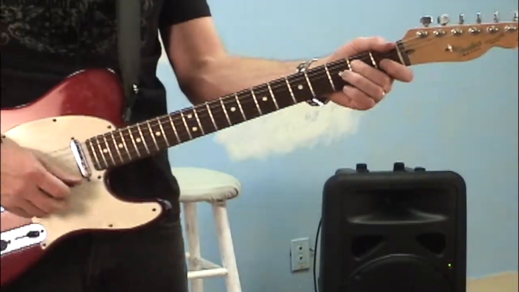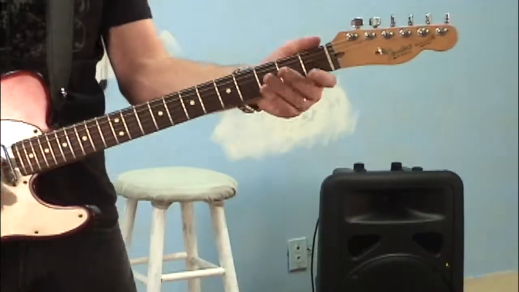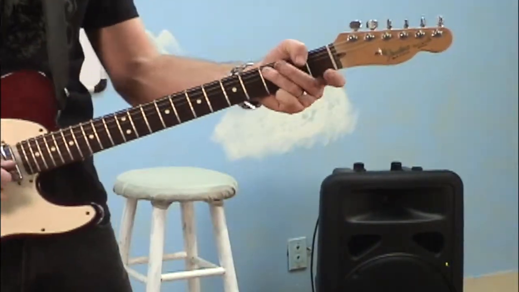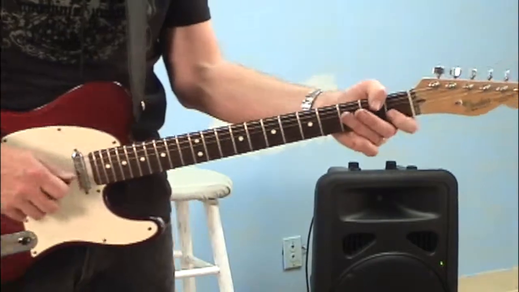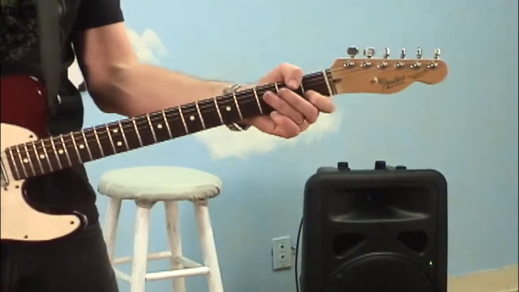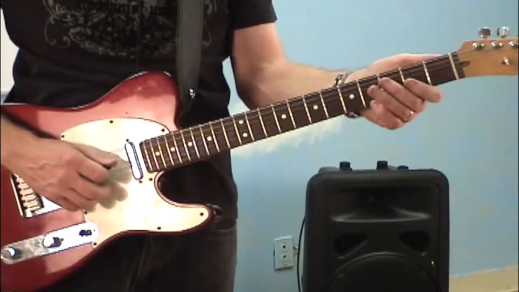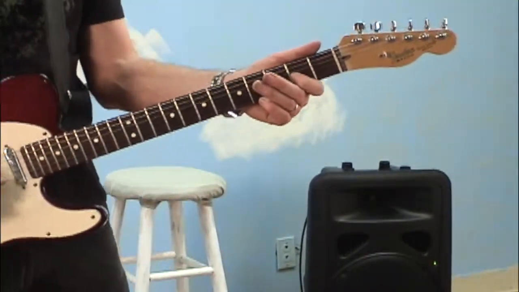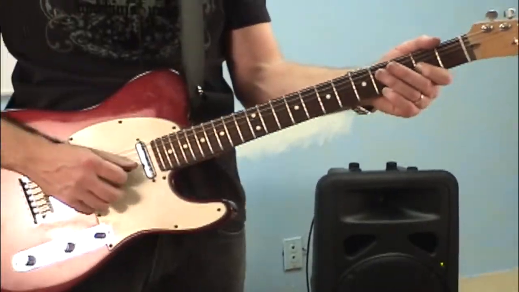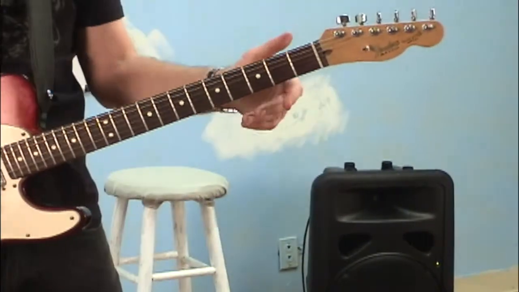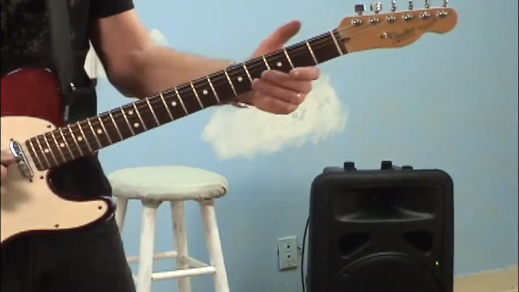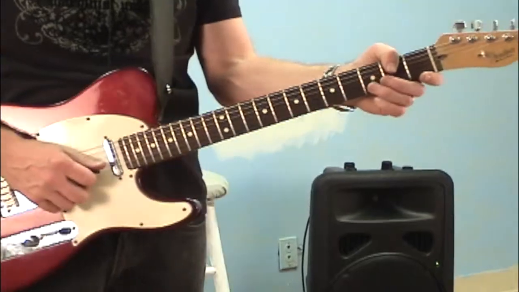And also the top root. Okay, back to the C form. There's only 2 roots here. Okay, go back to the A form. Okay, just 2 roots in the A form. How about the D form? Open D. Okay, E form.